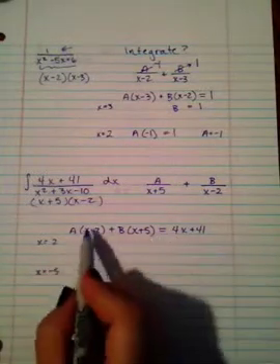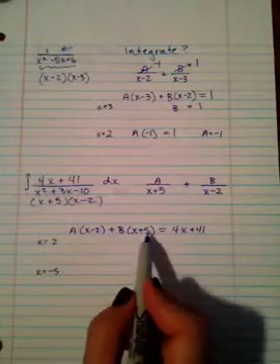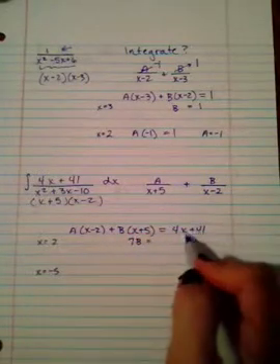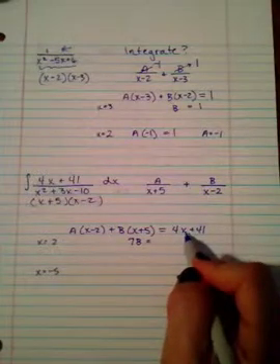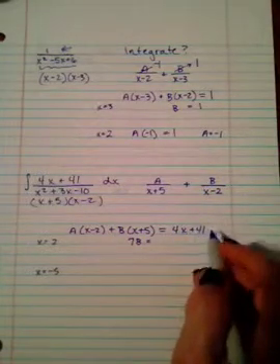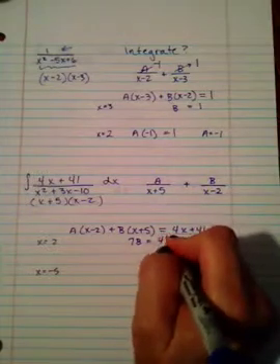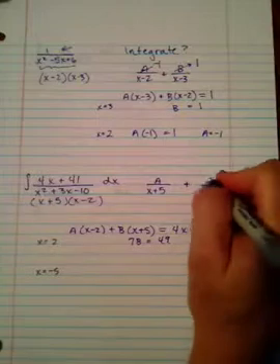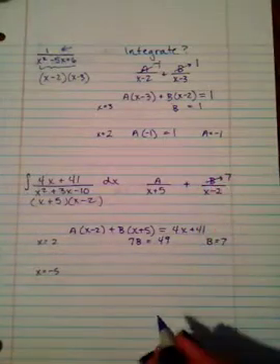So when x equals 2, this cancels out. 2 plus 5 is 7. So I have 7b equals, and I plug the 2 in here as well. So 4 times 2 is 8, plus 41 is 49. Solving for b, I have b equals 7. So I'm going to put a 7 right here.